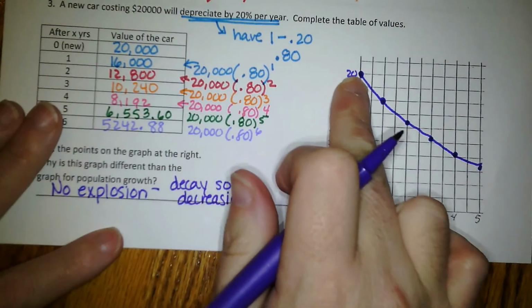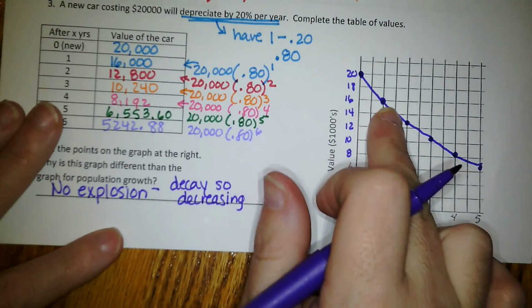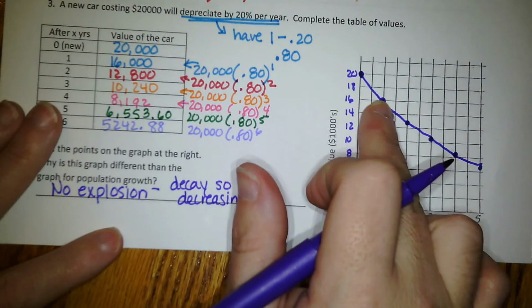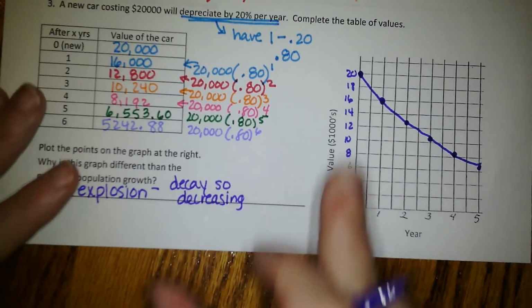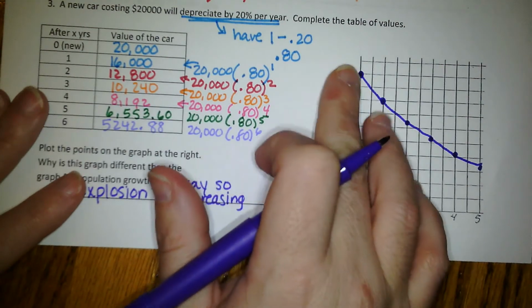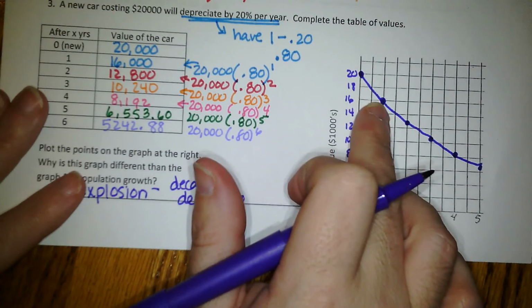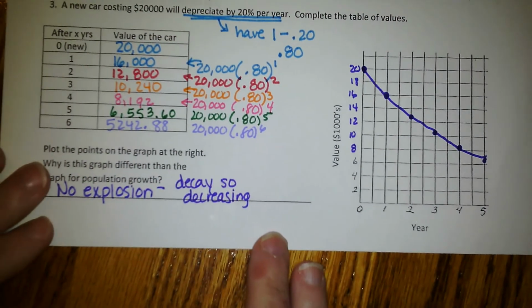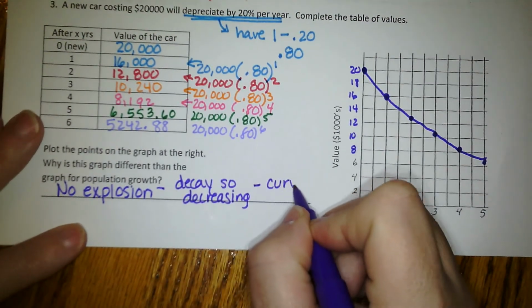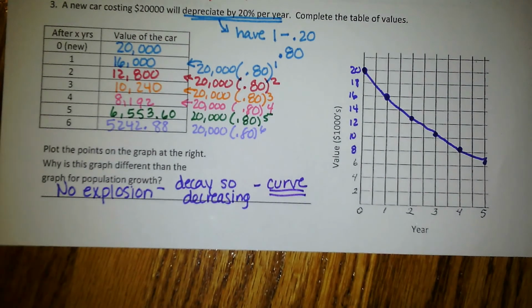And the biggest difference in your decay model happens in the first section. That'll be the biggest jump, at the beginning. The biggest decrease will happen in the first jump. Okay? But it is still a curve. It is definitely a curve. It is not linear. Okay? So I'm going to stop here, and then we'll go ahead and take a look at page 3.